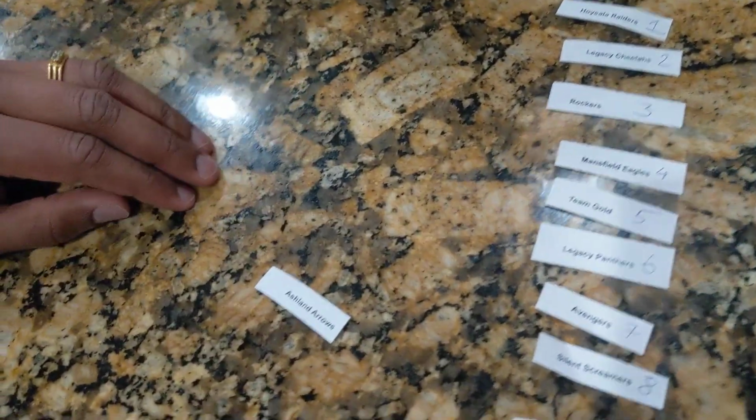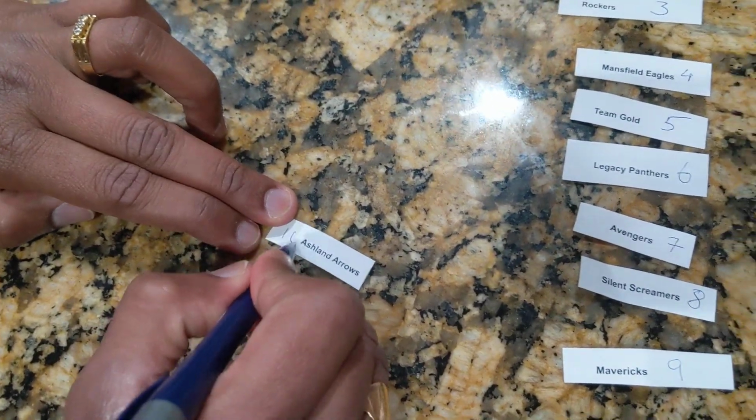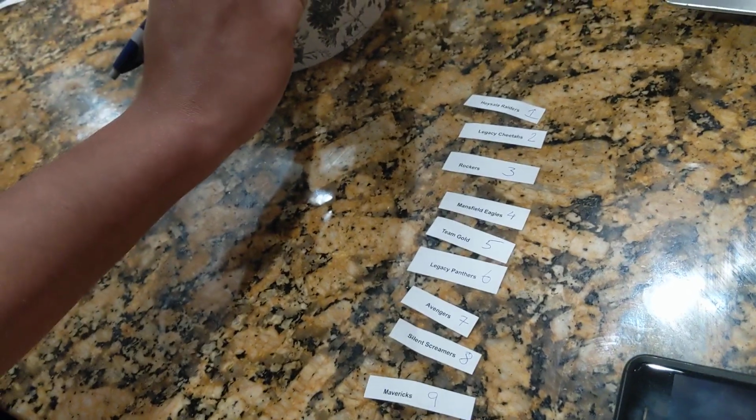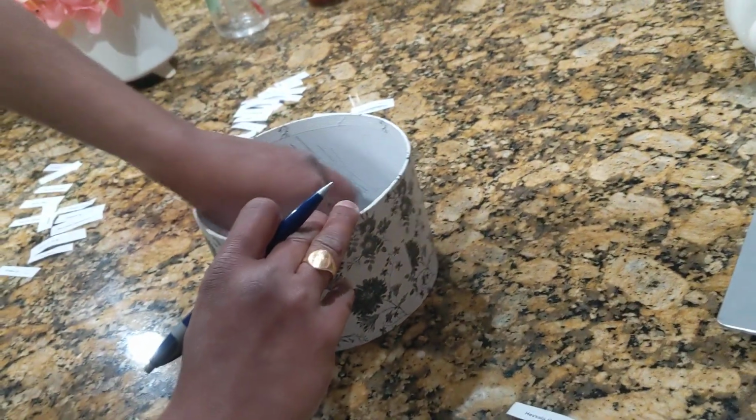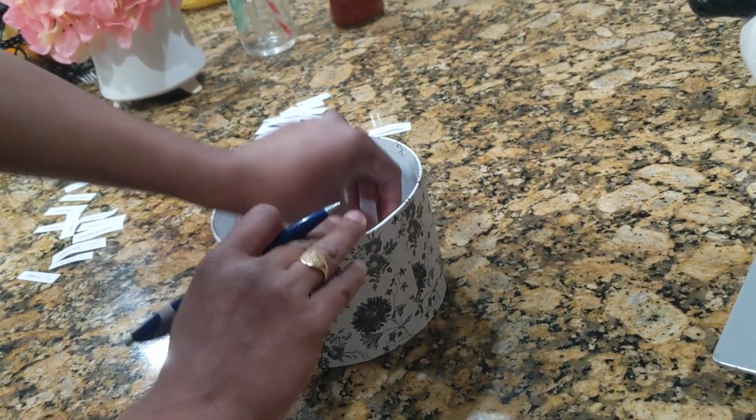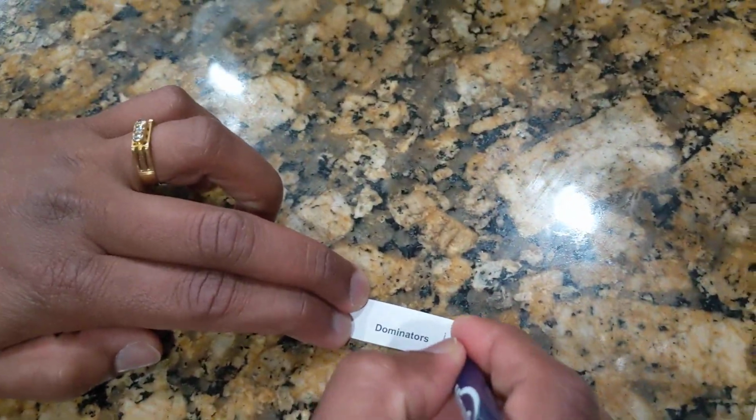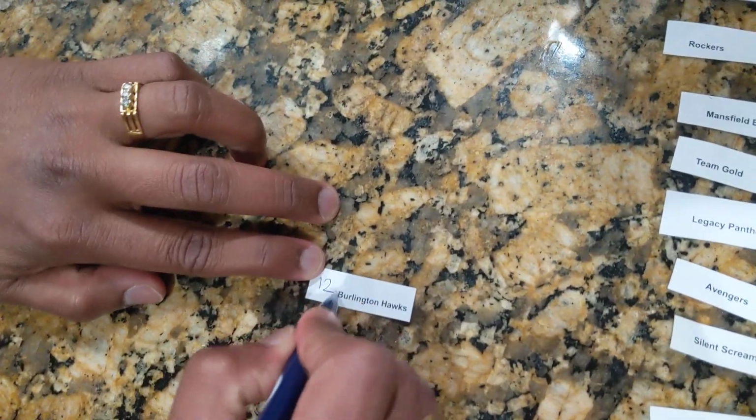Have Ashland Arrows next with 10. Down to the last 2 teams. The chits are proving just a little difficult to get stick in and come out. So we have Dominators number 11, and the last team out is Burlington Hawks getting the number 12.